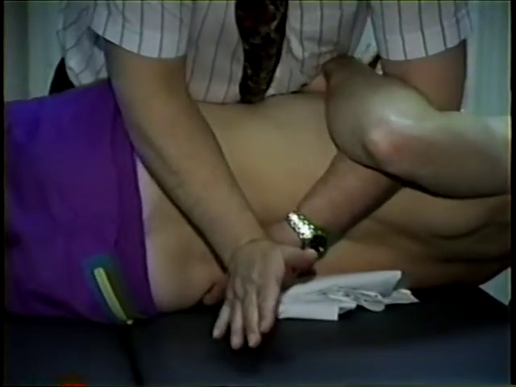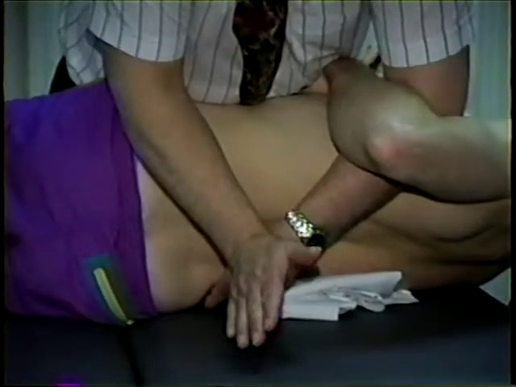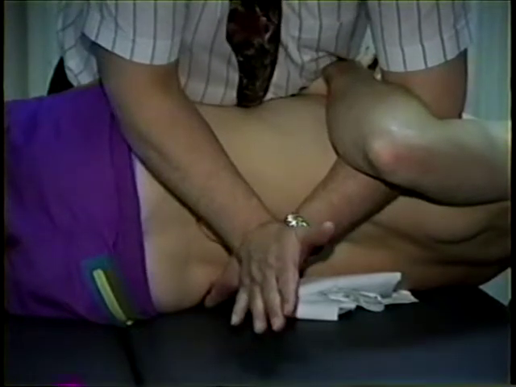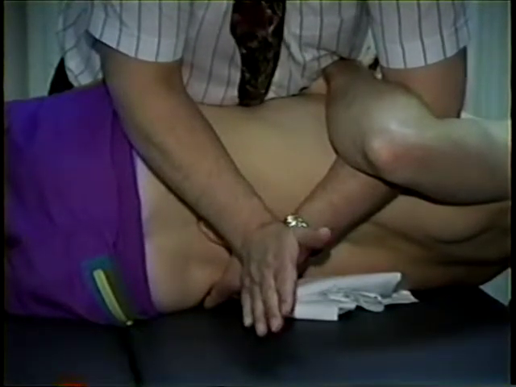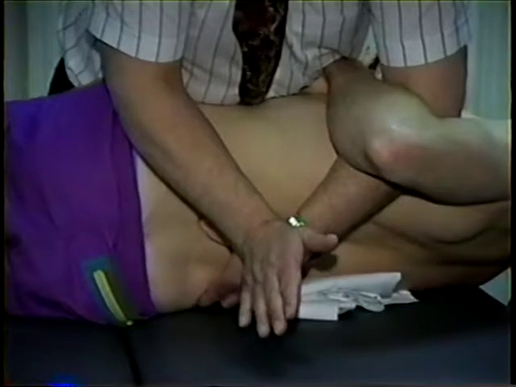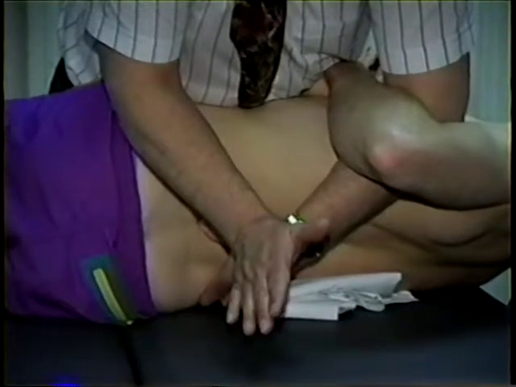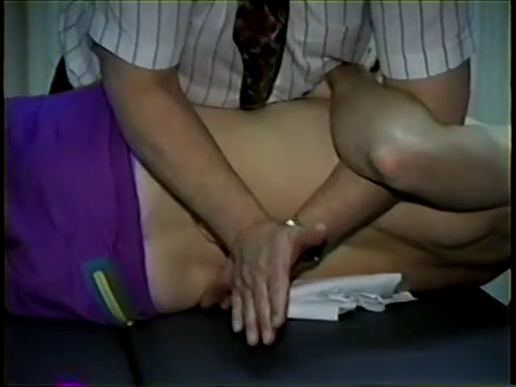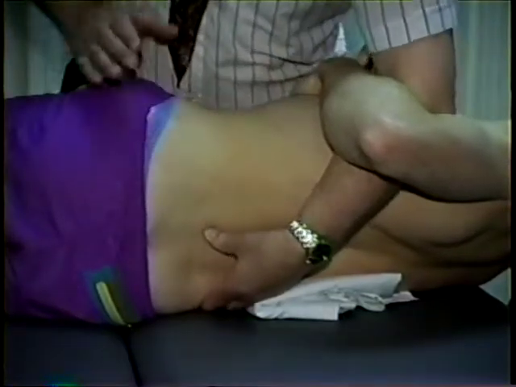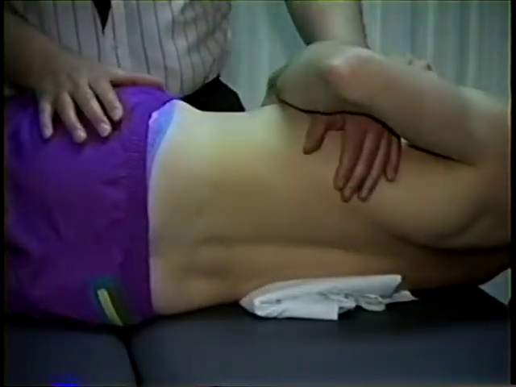The technique will be to fine-tune and then take up the slack, ask the patient if there's any peripheralization of pain. If this has not been gained and it is appropriate to manipulate, the manipulation is done in a small impulse into rotation.